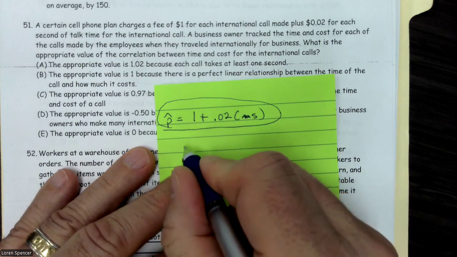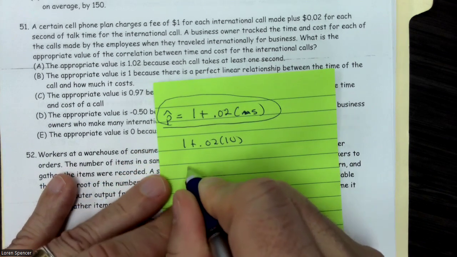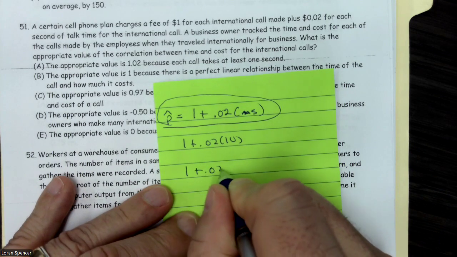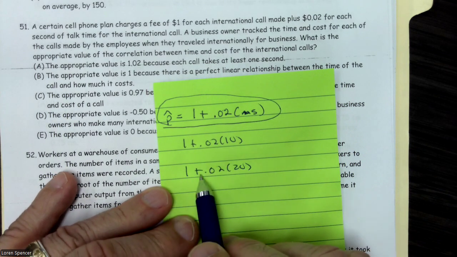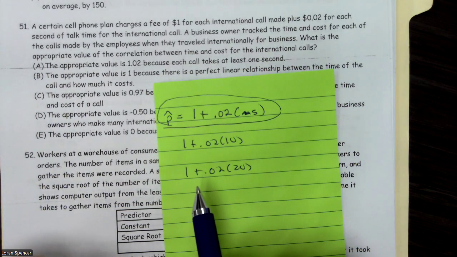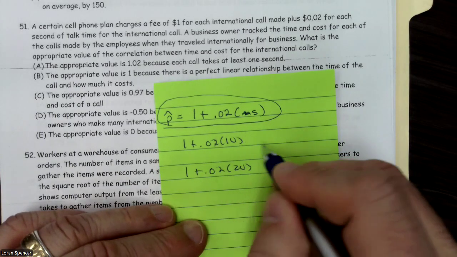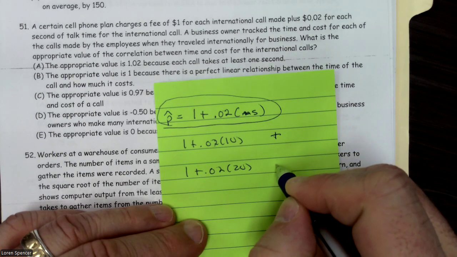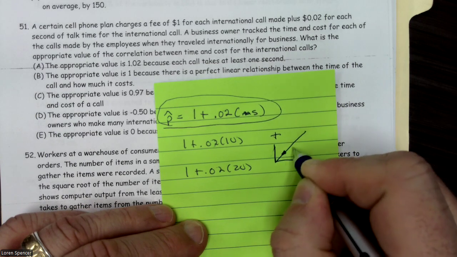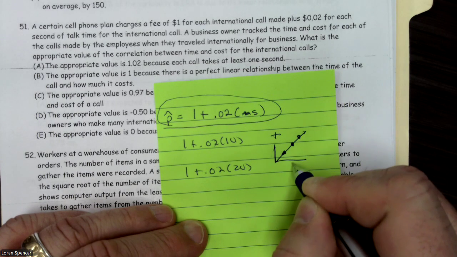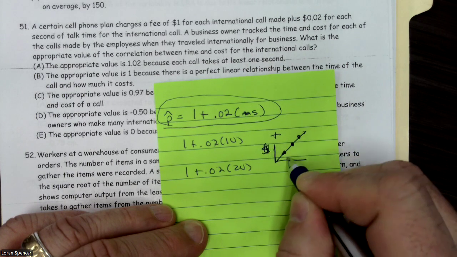If I make a 10-second call, it's going to be 1 plus 0.02 times 10. If I make a 20-second call, 1 plus 0.02 times 20, etc. And because I know what I'm going to pay, because it doesn't vary, my correlation is perfect. And my slope is positive. The longer my call, the more I pay. So I have a line like this, and every single point is going to lie on that line. So as seconds increase, my money will also increase.